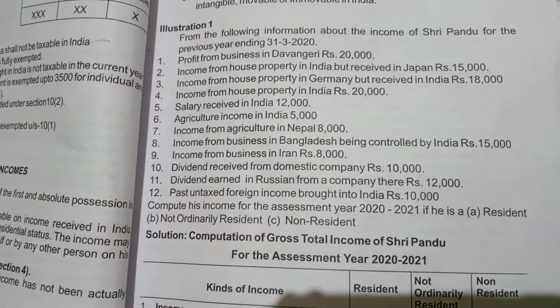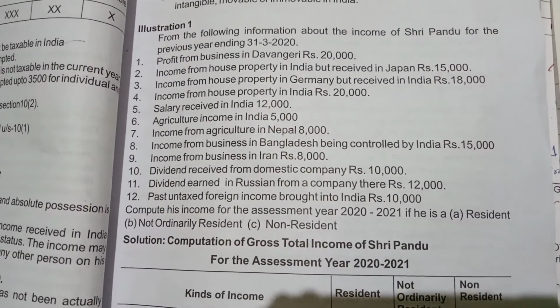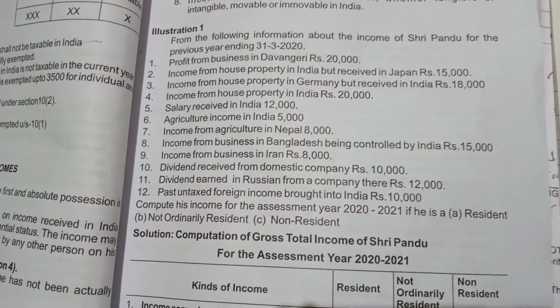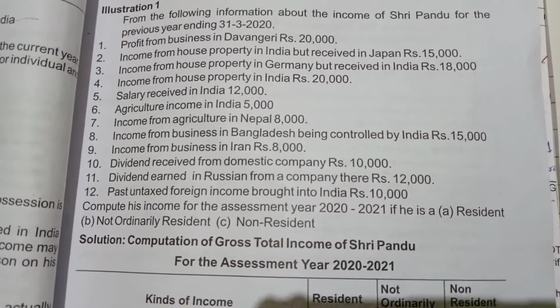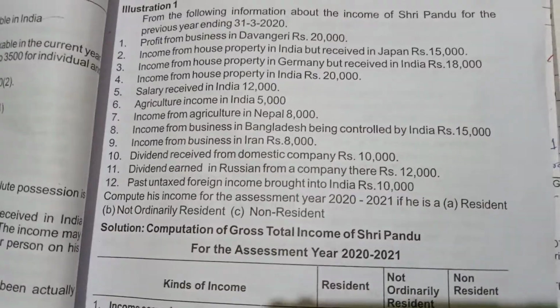Okay, now let us go through dividend received from domestic company rupees 10,000. So it is fully exempted in India.